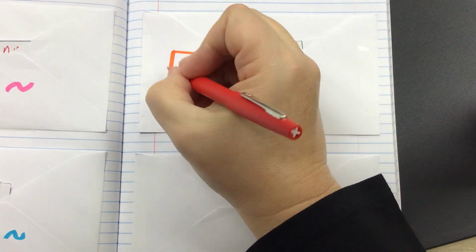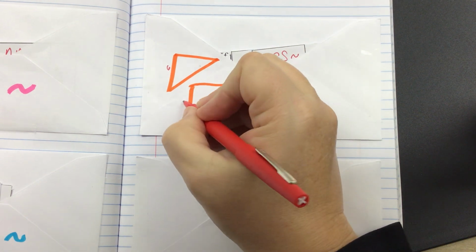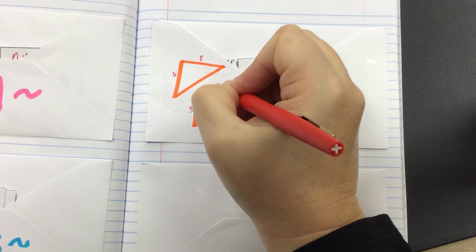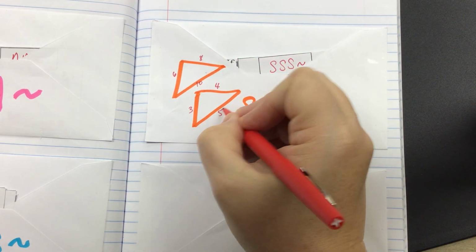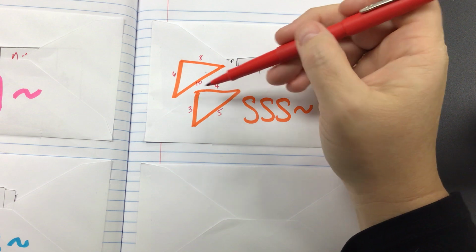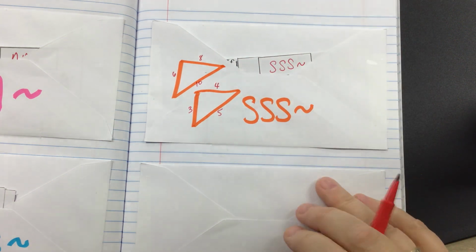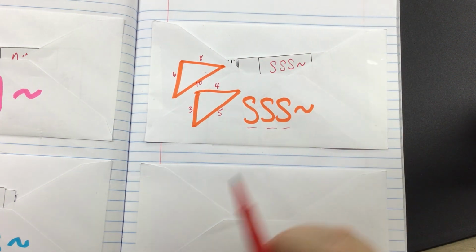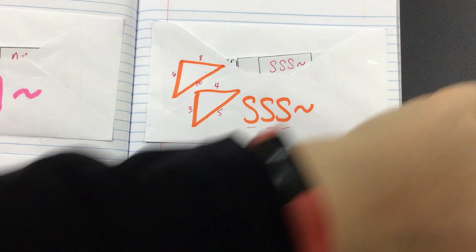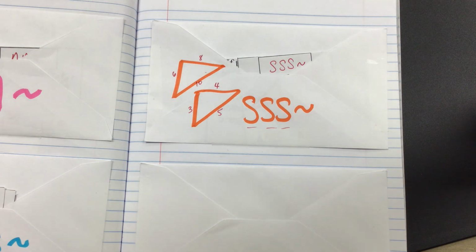So we could have one side of 6, one side of 3, one side of 8, one side of 4, and then 10 and 5. Notice 6 over 3 is 2, 8 over 4 is 2, 10 over 5 is 2. So you know that all 3 pairs of sides have the same ratio. So the triangles are similar by, again, side, side, side.